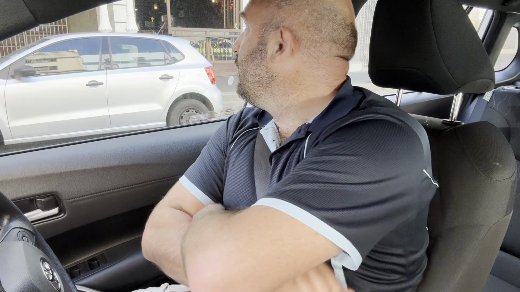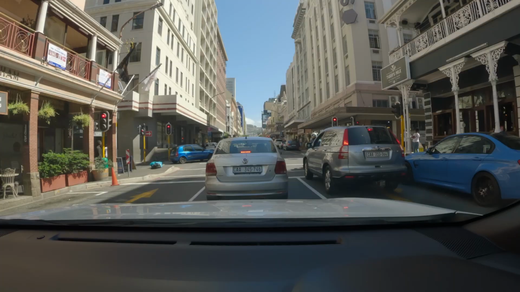But this is Long Street, that's Tiger's Milk. That didn't exist when I was young. I mean, the architecture is a little bit dated, but it's nice. Cape Town's still pretty. It's a different type of pretty, it's not modern. They haven't gone with all the modern stuff. They've kept all the olden stuff.